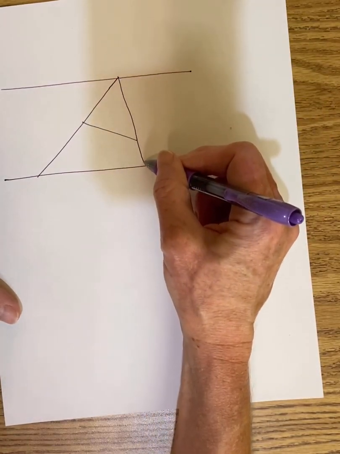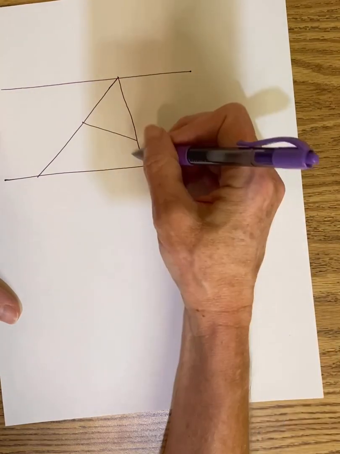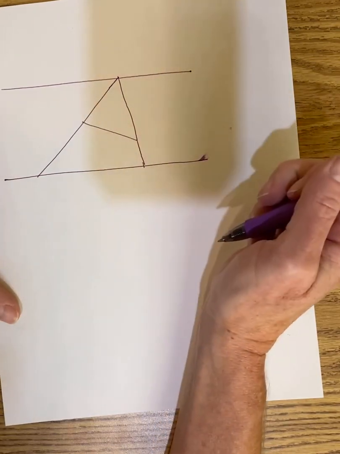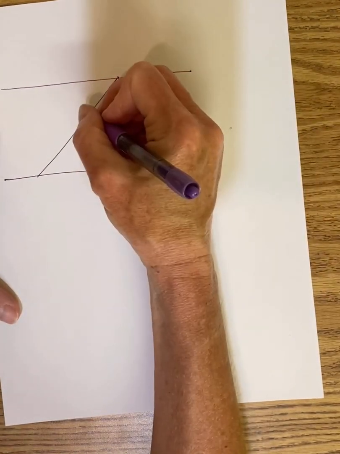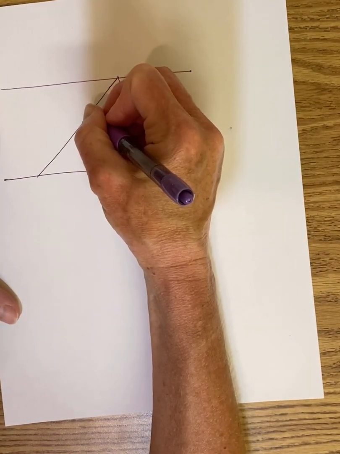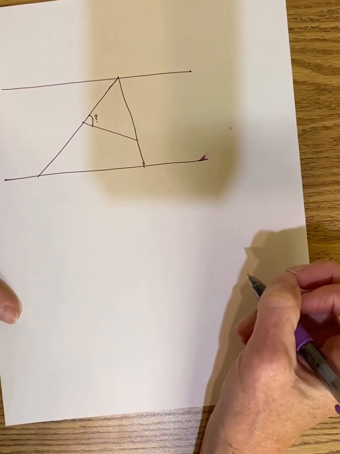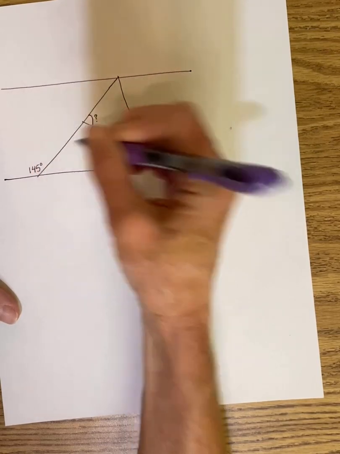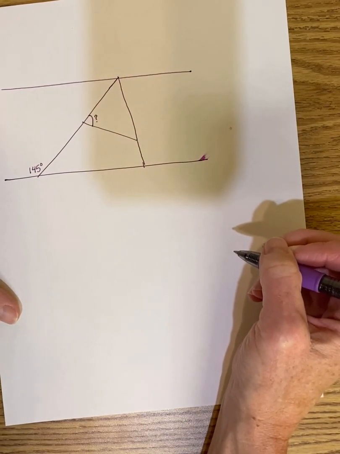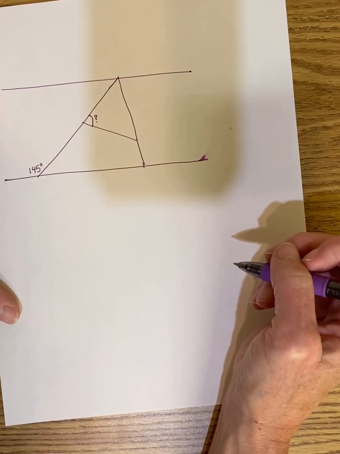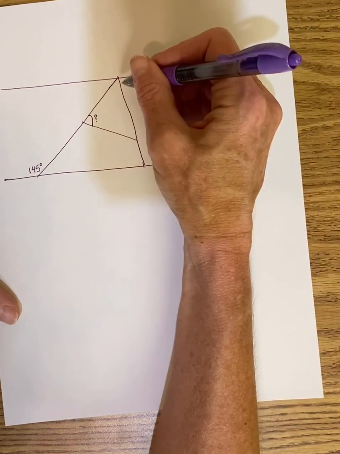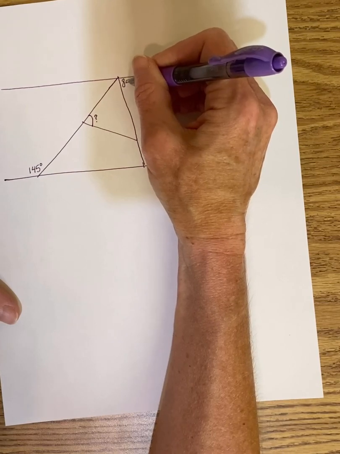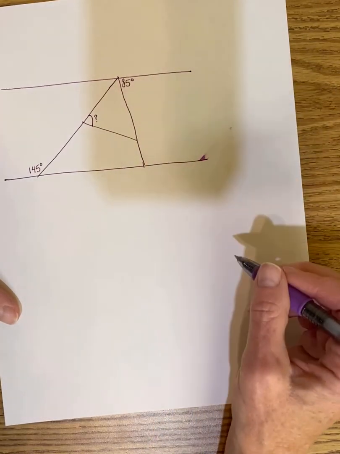Ooh, I like this funky shape. This one's not parallel with the other two, okay? I want the measure of this angle right there. I know that this is 145 degrees, okay? I know that this is 85 degrees, okay?